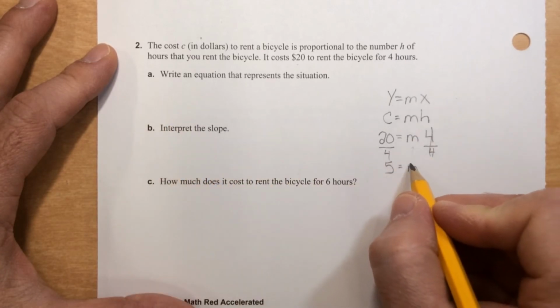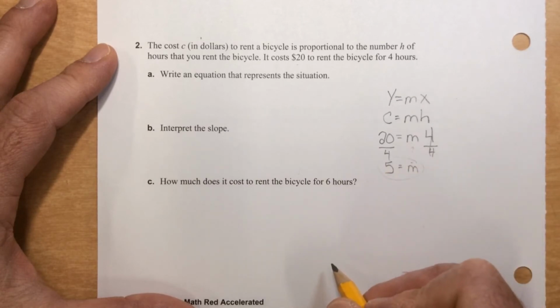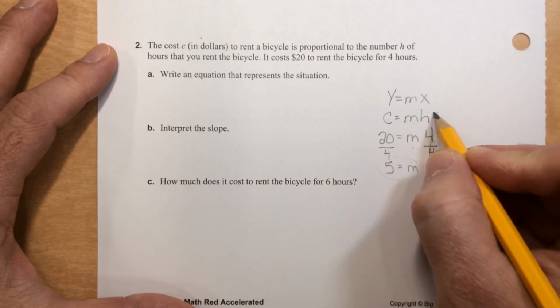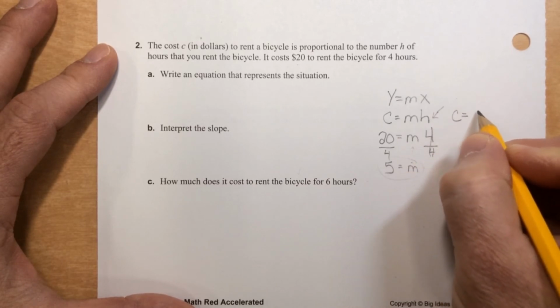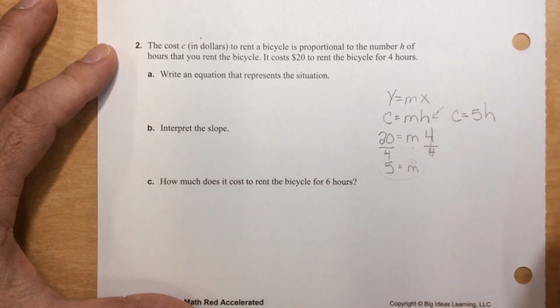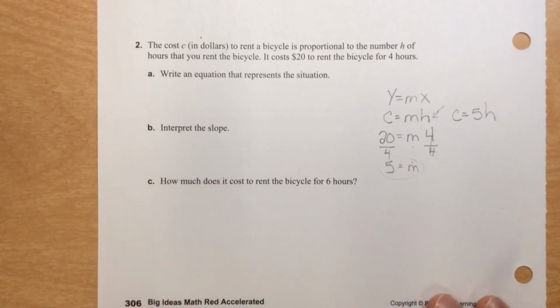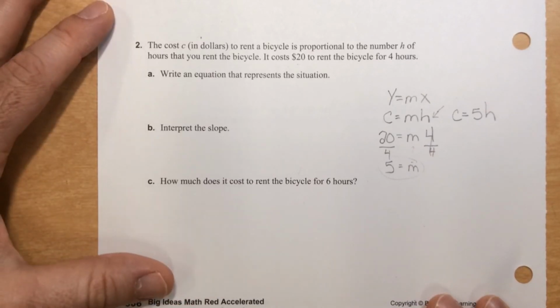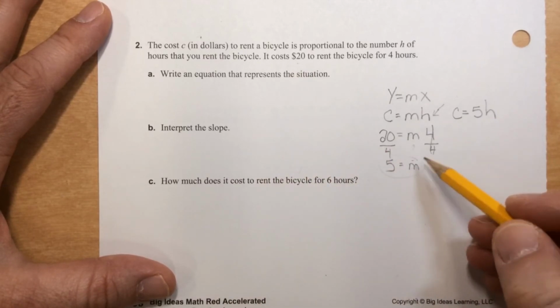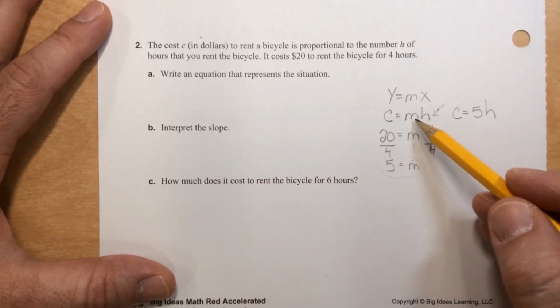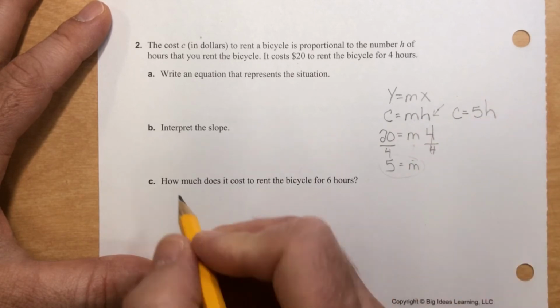Now we use that m value and we go back into our equation here and we can write C equals 5h. That's our equation. So we use the values they gave us to find out what our slope would be, our m value, and then we go back to the equation and we can plug in our m value.